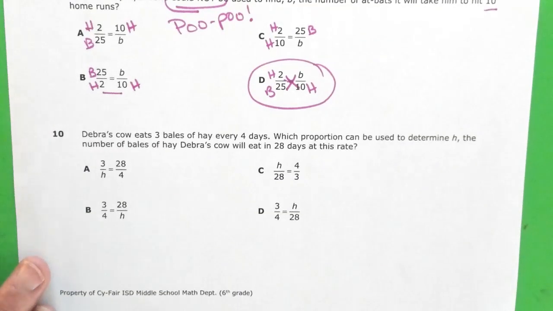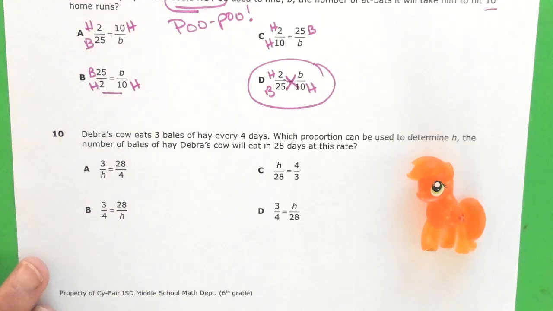Last answer, or last question. Woohoo, sit here, Applejack, watch. Because you know it involves hay and you know you're going to want some.